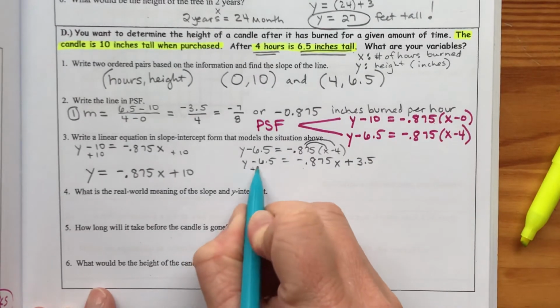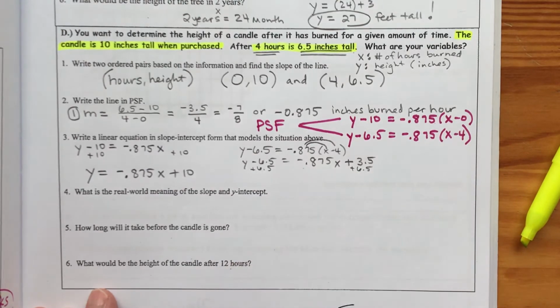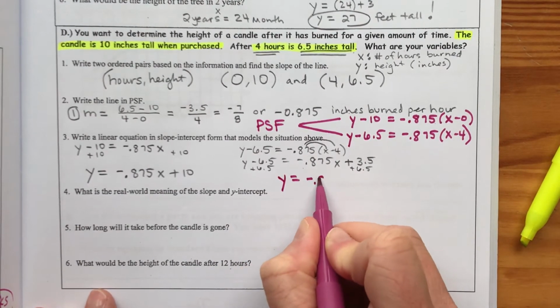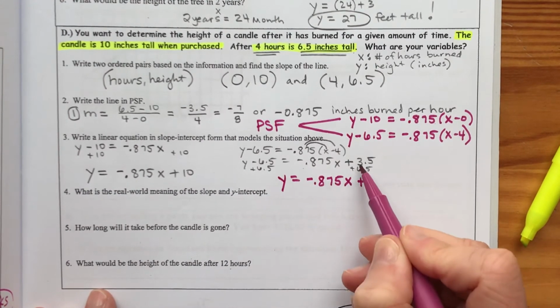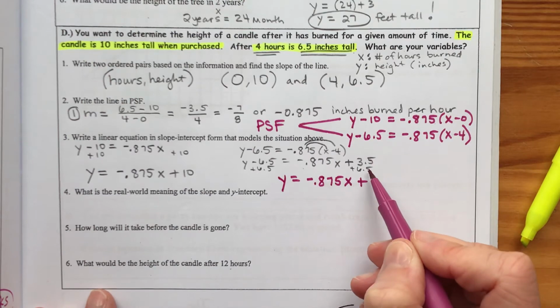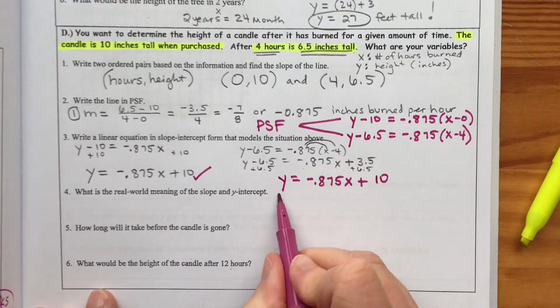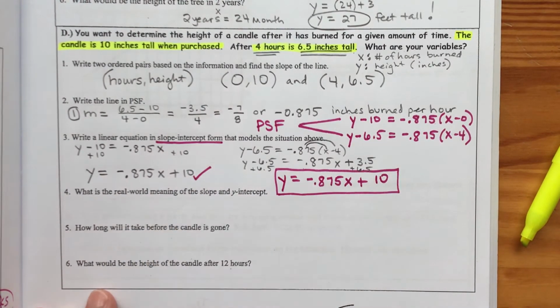And now if I add 6.5, I get the same exact function. y equals negative 0.875x plus 6 plus 3 is 9, 9.5, 10. Exactly the same thing that we got over there. So it doesn't matter which point you use, you will get the same slope-intercept form.